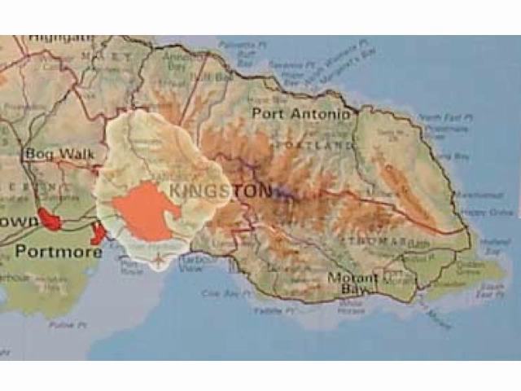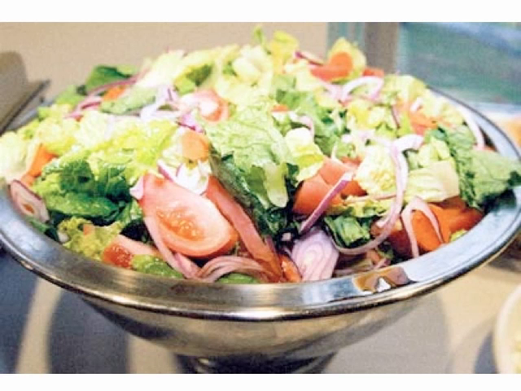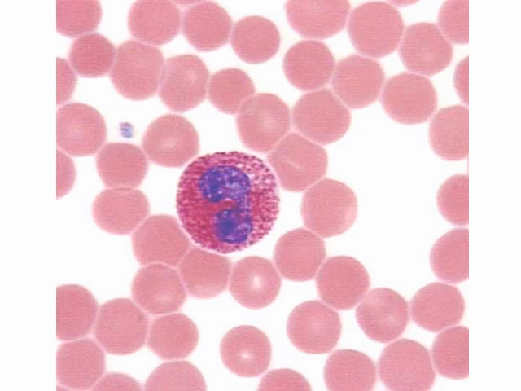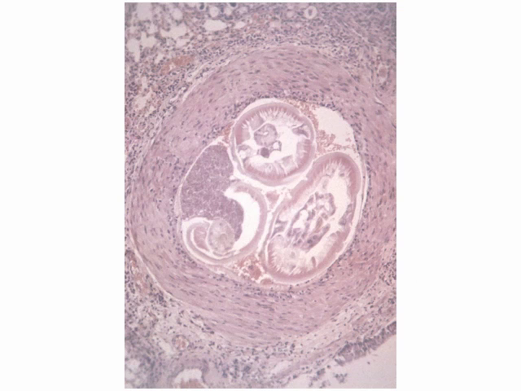Now, let's say you're going on a cruise, you stop in Kingston, Jamaica. The beaches look gorgeous, you have a great time, you're eating, and you eat a salad. It looks fine, it tastes fine, there was nothing wrong with it, but you now have eosinophilic meningitis. Classic story for what? Angiostrongylus cantonensis. And what the heck is that? The rat lung fluke. So it looks like that. So that's the rat lung fluke.